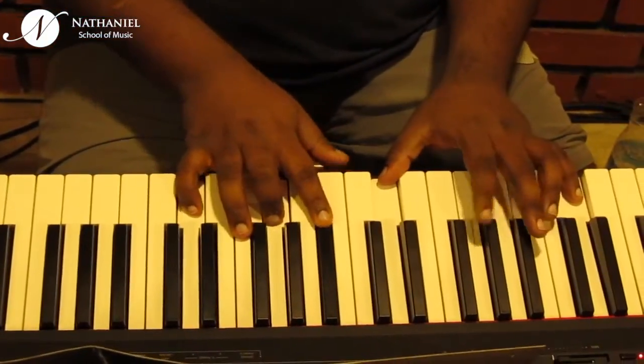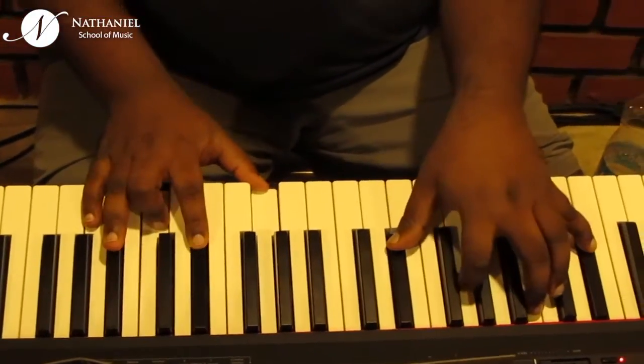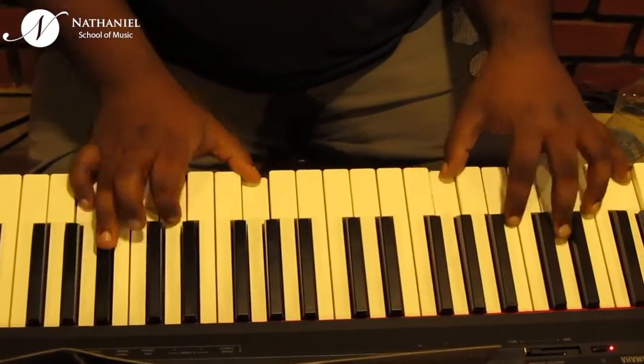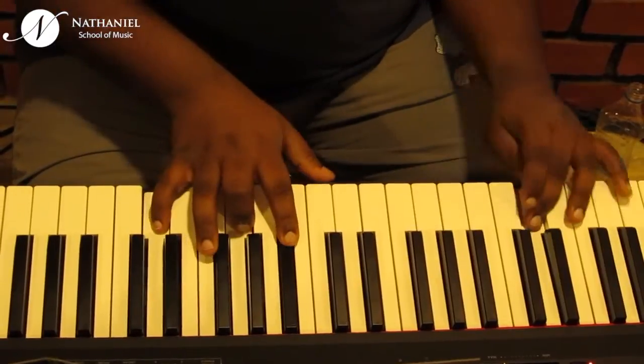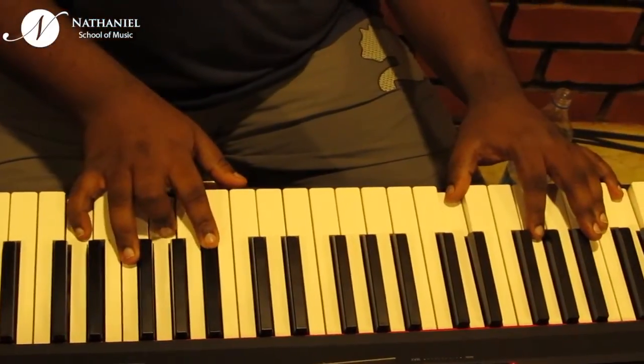Bring in the left hand. So that's how I use it for voicing. I will be giving you a couple of exercises to help develop that.